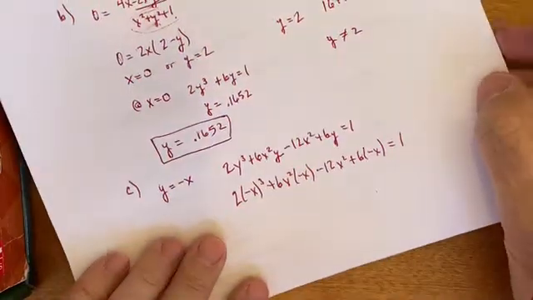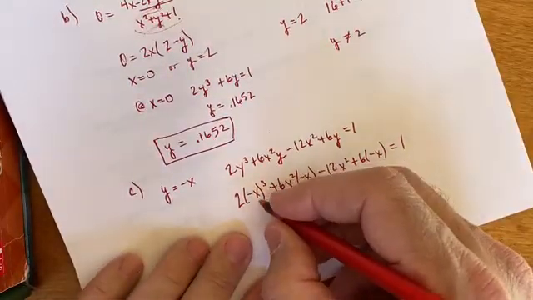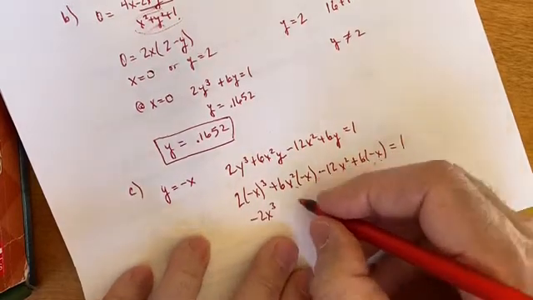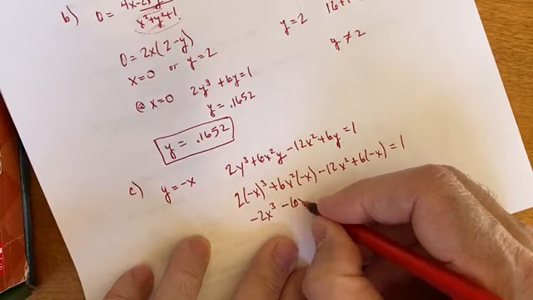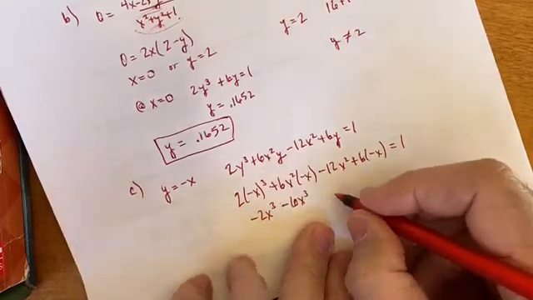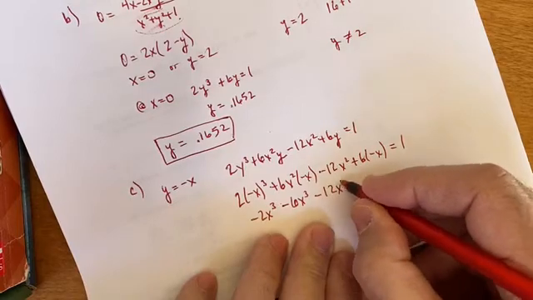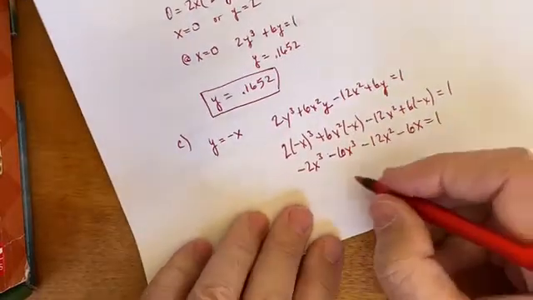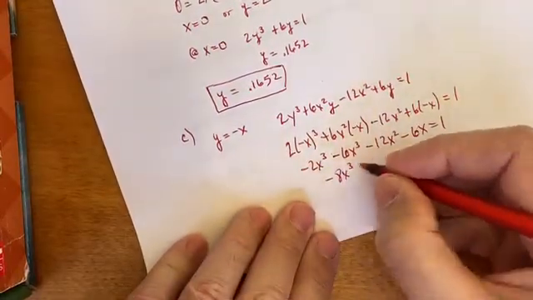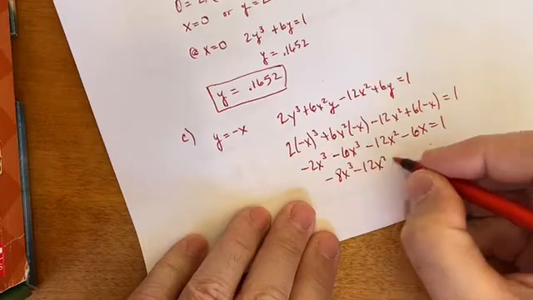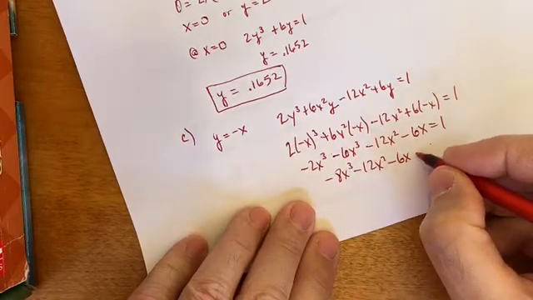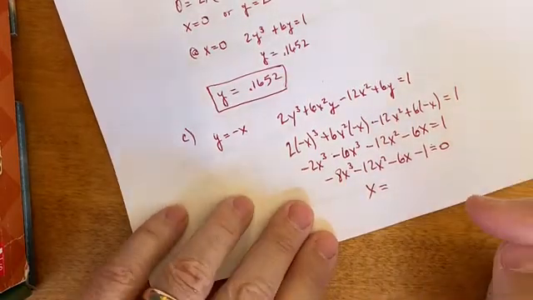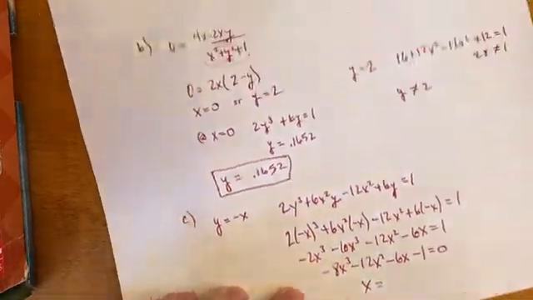Okay, so this is -2x cubed minus 6x cubed minus 12x squared minus 6x equals 1. So -8x cubed minus 12x squared minus 6x minus 1 equals 0. Okay, I think that's good.